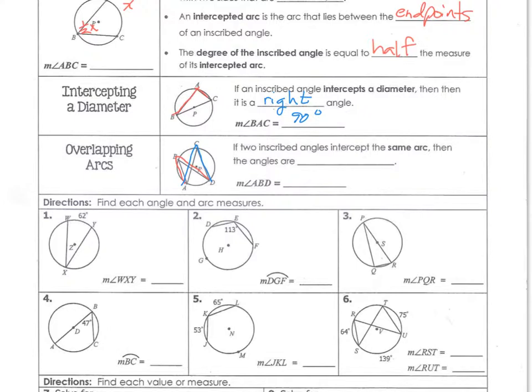If two inscribed angles intercept the same arc, then the angles are congruent. So the measure of angle ABD is exactly equal to the measure of angle ACD.